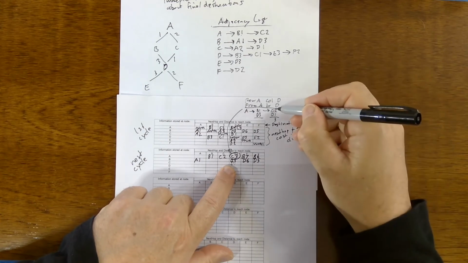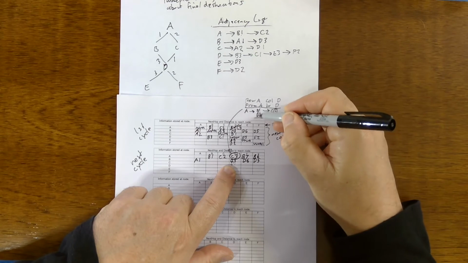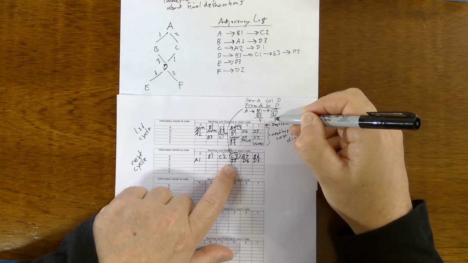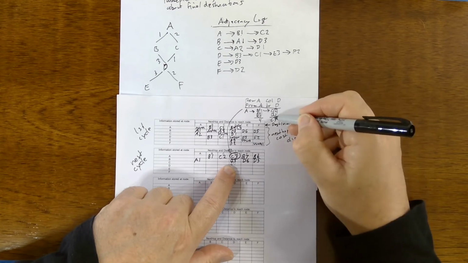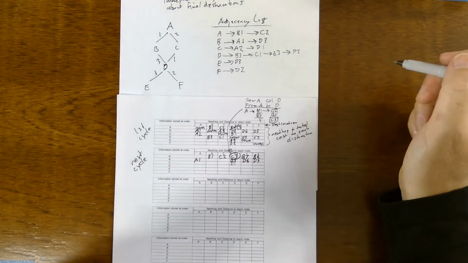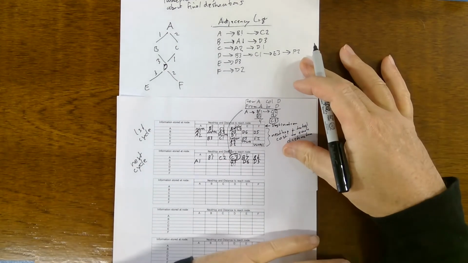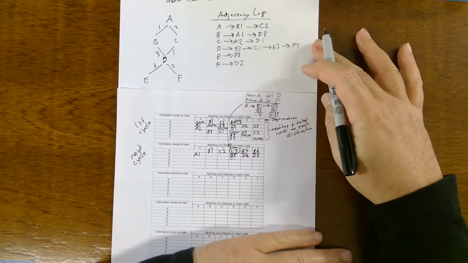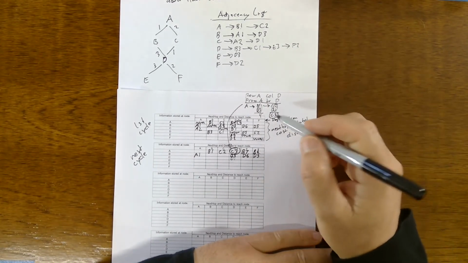Then the next thing you do is you sum these guys, and you get a 3, and you sum these guys, and you get a 4. 3 is better, so you bring down the C, and that's the answer. That's it. That's the process. It's ugly. It's a little bit confusing, but it's good stuff.